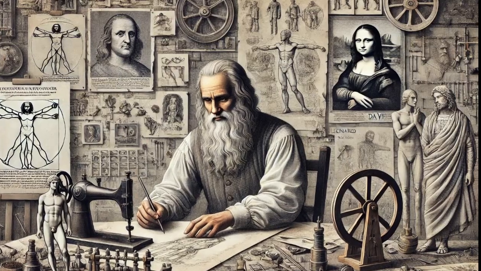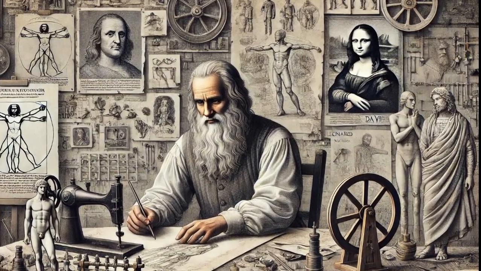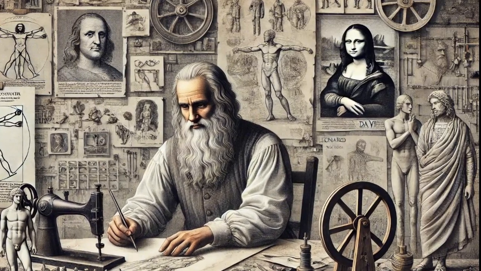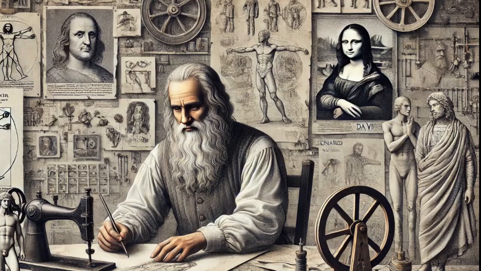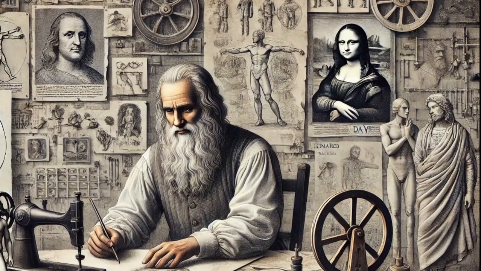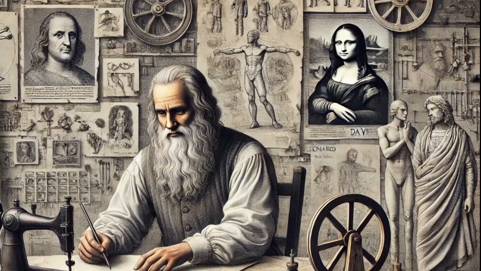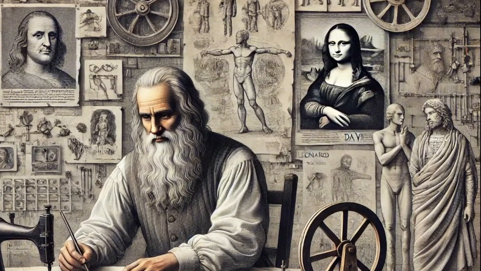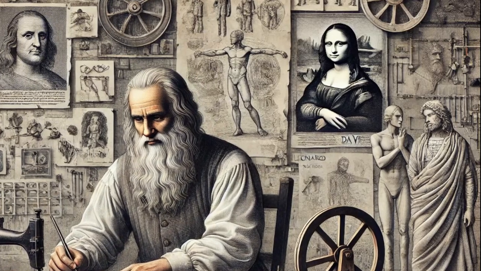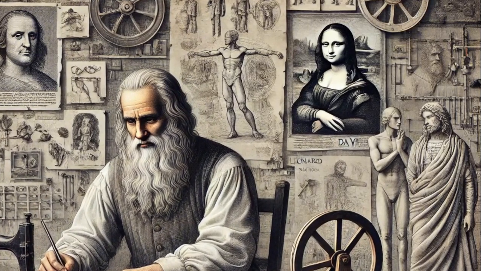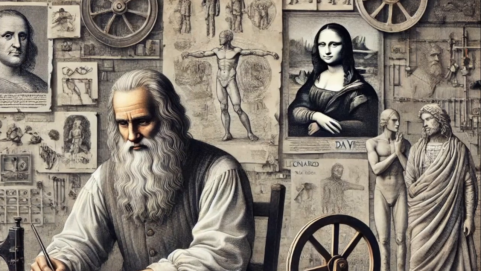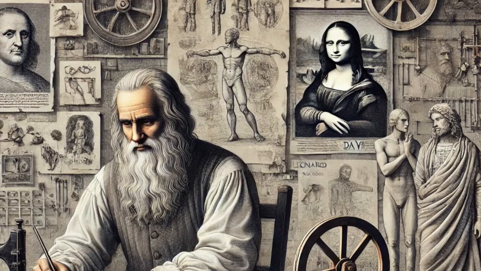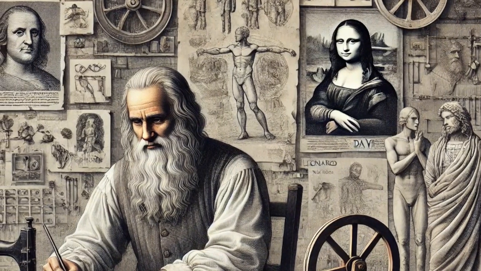You've probably heard his name many times, but there's so much more to him than just being the painter of the famous Mona Lisa. Leonardo was a true Renaissance man, a polymath whose talents and interests spanned across a vast range of fields. He wasn't just a painter, he was an inventor, a scientist, an engineer, an anatomist, a musician, and a philosopher. His mind was one that could never rest, always curious, always seeking new knowledge and understanding of the world around him.